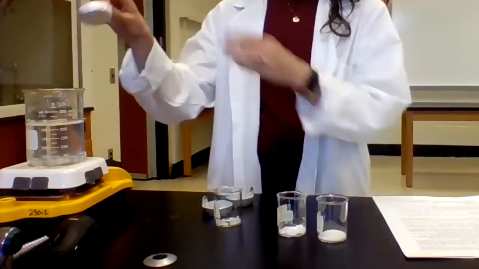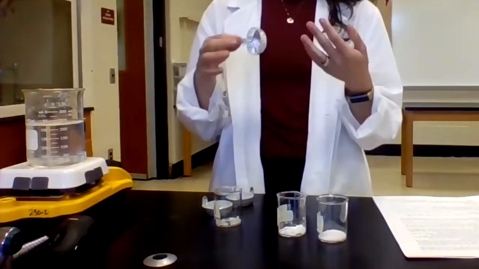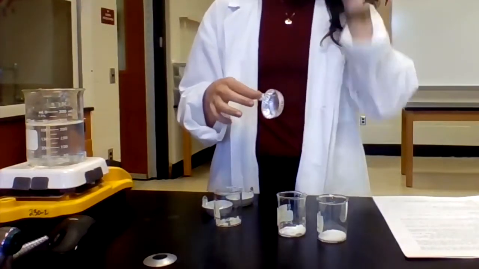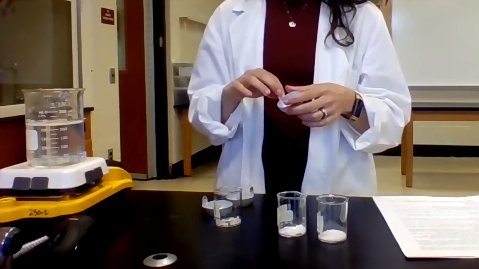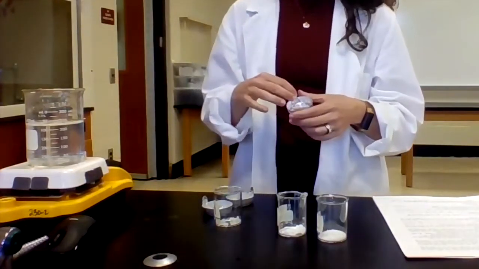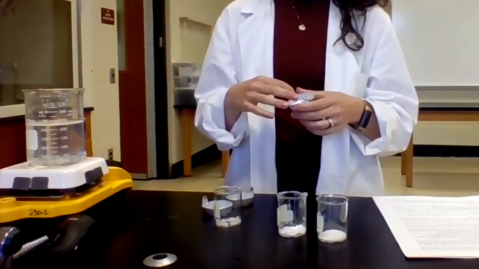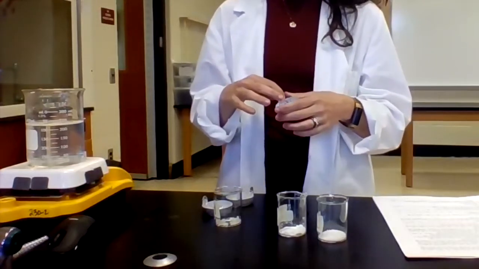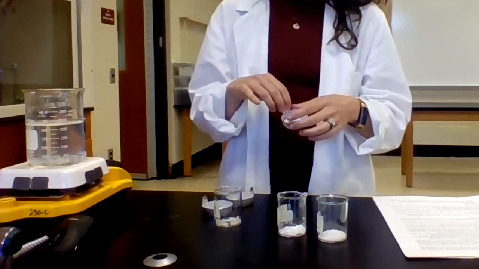If the heat from the hot water bath is enough to melt the solid, that tells me it is likely non-polar covalent, because 100 degrees Celsius would not be enough heat to melt an ionic compound for sure, and most likely not even a polar covalent compound.